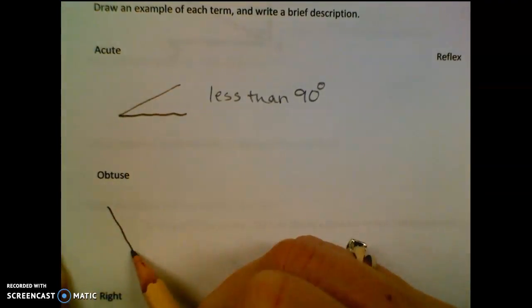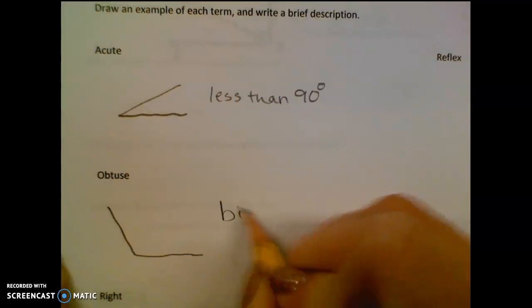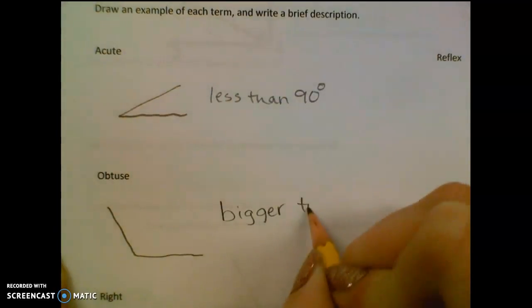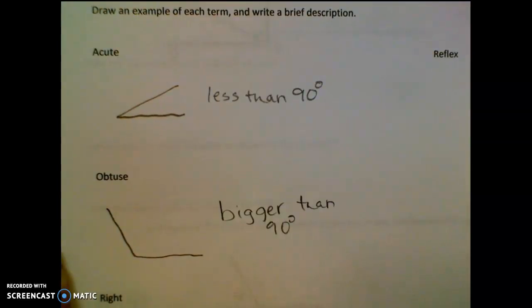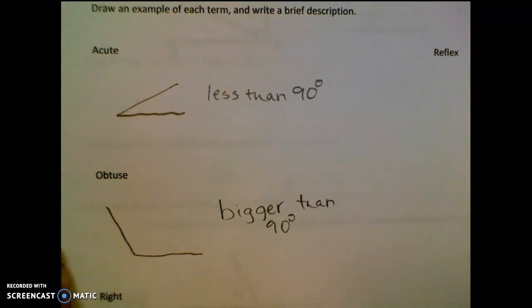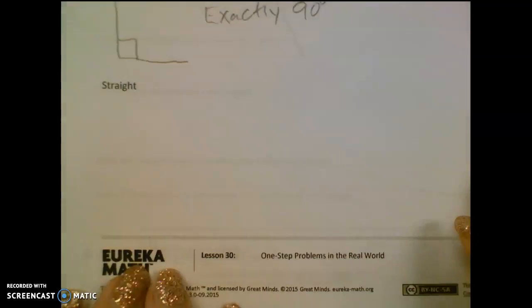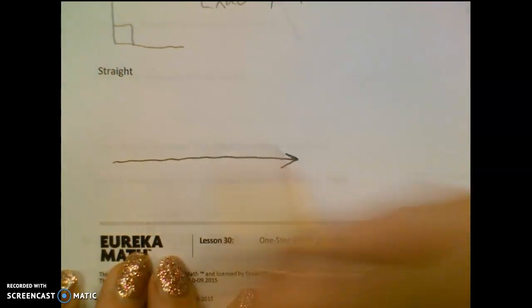An obtuse angle is anything bigger than 90 degrees. A right angle is exactly 90 degrees. A straight angle is, again, no accidents math, exactly what it sounds like.